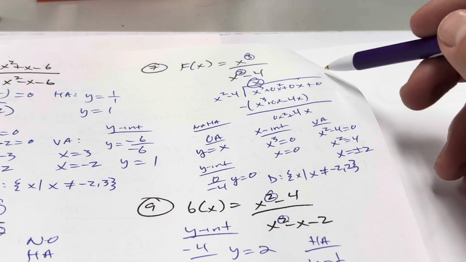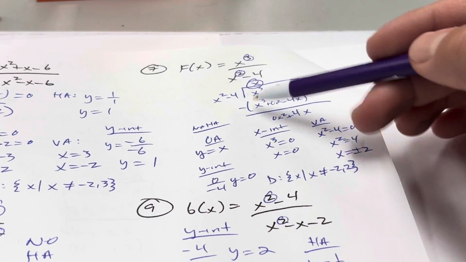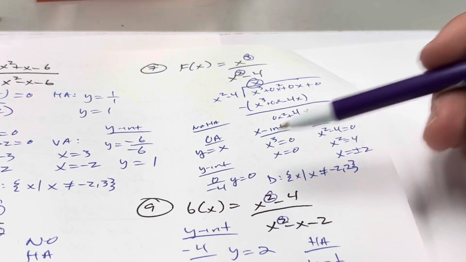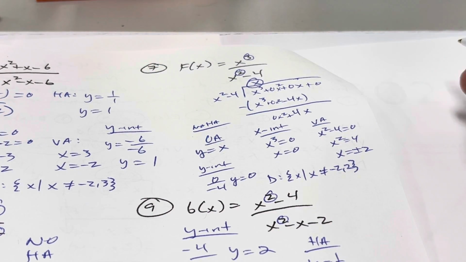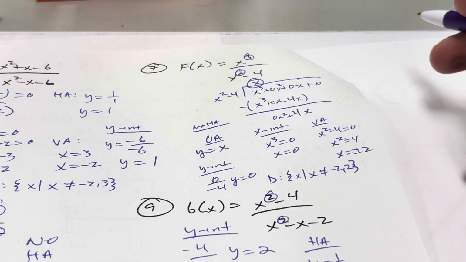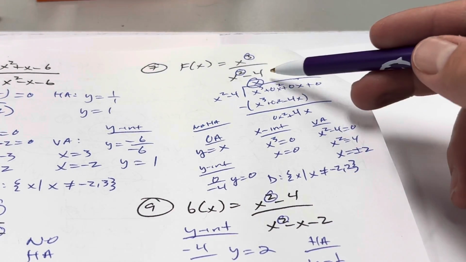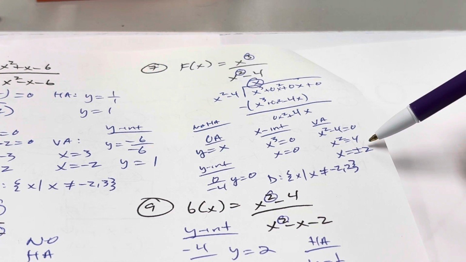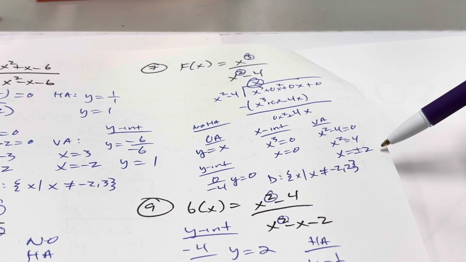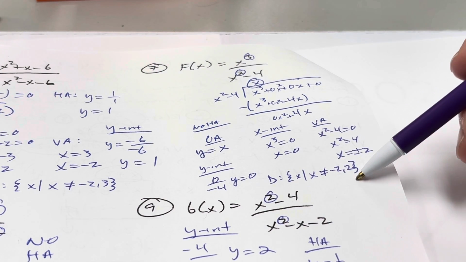All right, for the y-intercept, I let y be 0, which means I'm going to have 0 over -4, which is not undefined. It's simply 0. The y-intercept is 0. It goes through the origin, (0, 0). All right, what's next? Nothing cancels through factoring, so I'm going to find the vertical asymptote. I'm going to set x squared minus 4 equal to 0. I get x is plus or minus 2, which means the domain is x such that x doesn't equal -2 or +2.